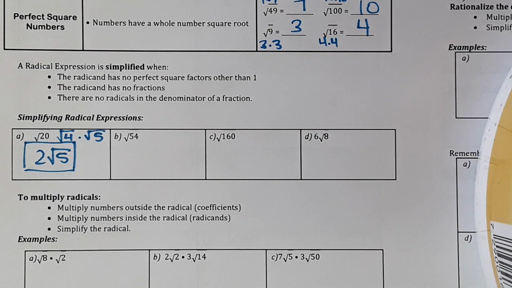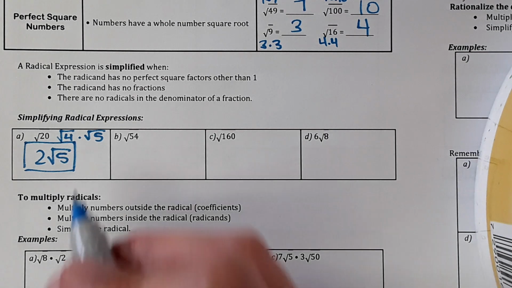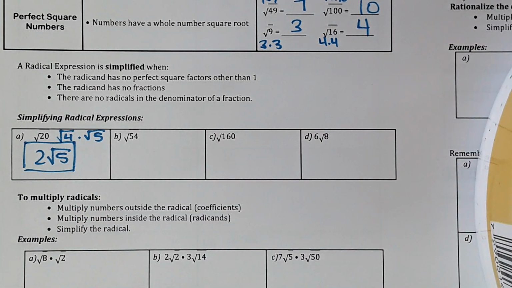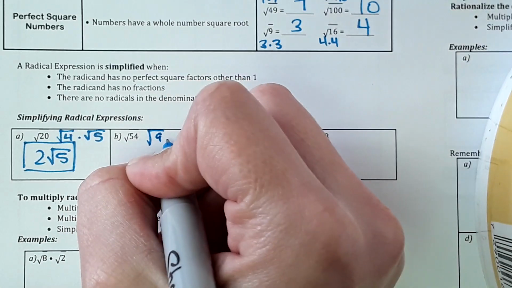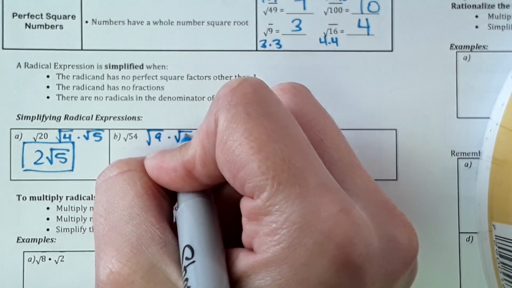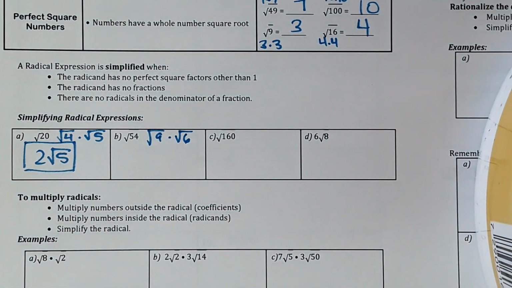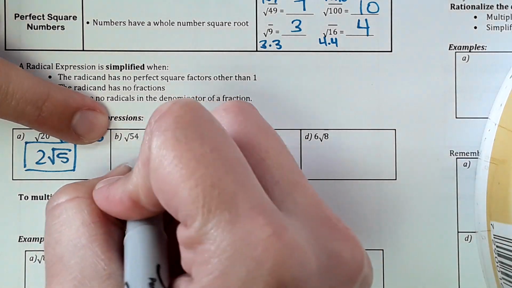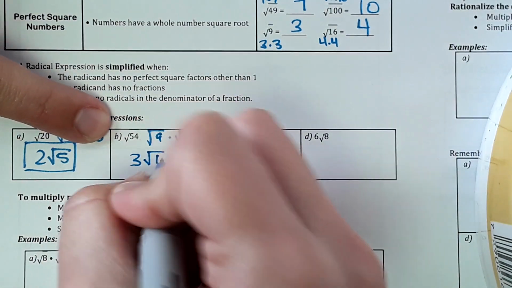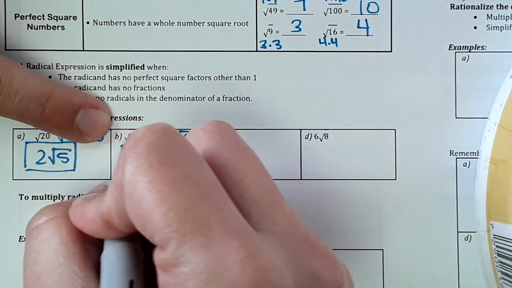Okay, now we repeat. For B, 54, 9 times 6 comes to mind. So square root of 9 times square root of 6. 9 is a perfect square, so that would be 3 square root of 6. And that's as simple as we can make it.